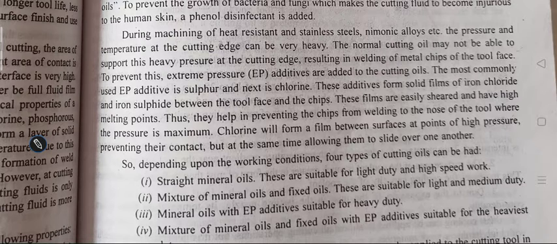These additives form solid films of iron chloride and iron sulfide between the tool face and the chip. These films are easily sheared and have high melting points. Thus, they help in preventing the chip from welding to the nose of the tool where the pressure is maximum. Chlorine will form a film between the surfaces at the points of high pressure, preventing their contact, but at the same time allowing them to slide over one another.